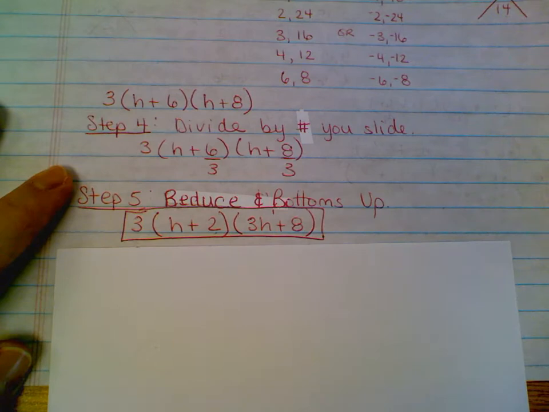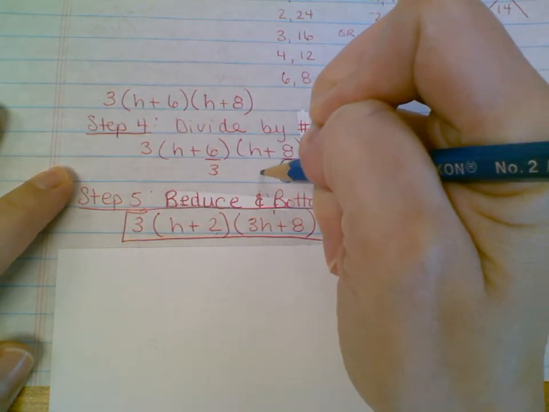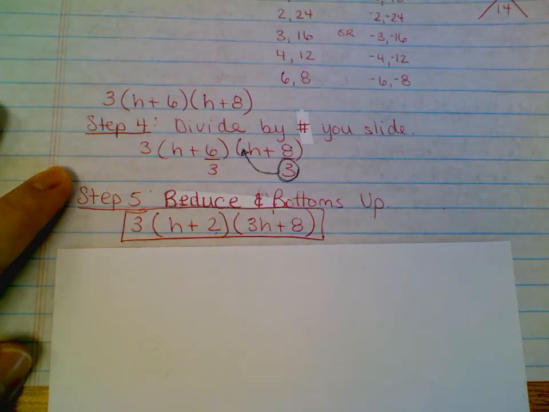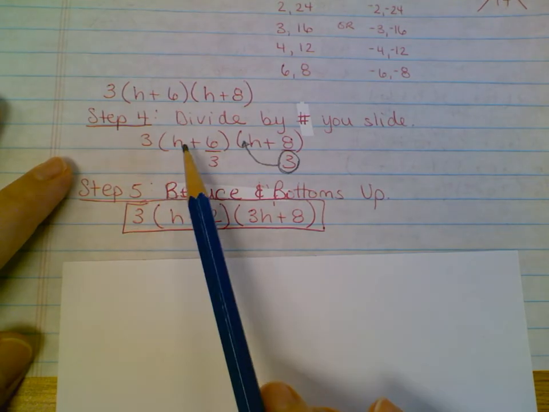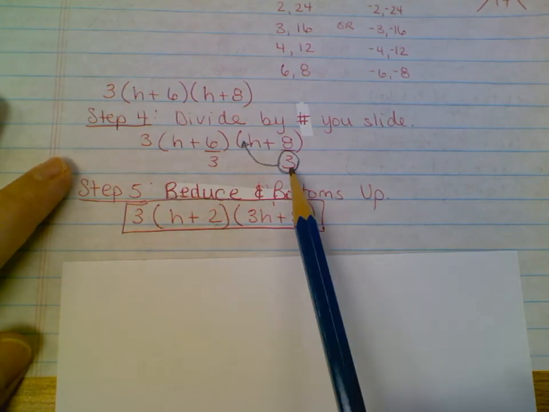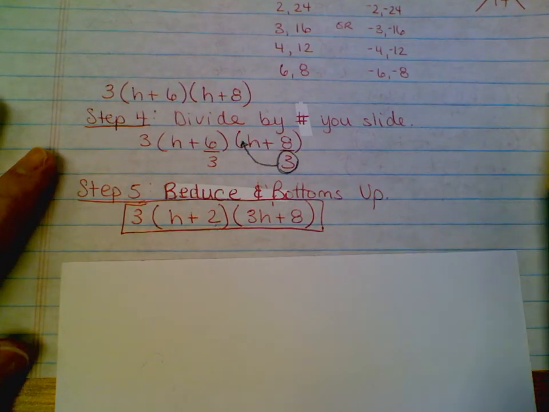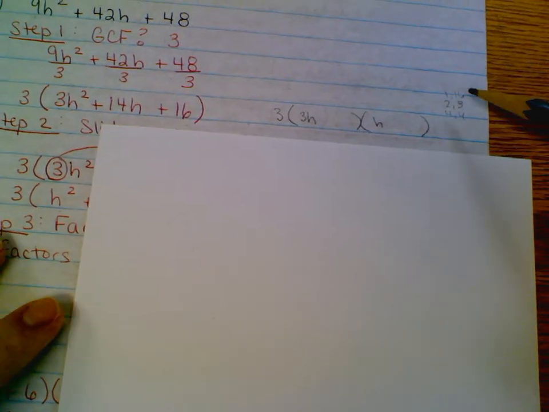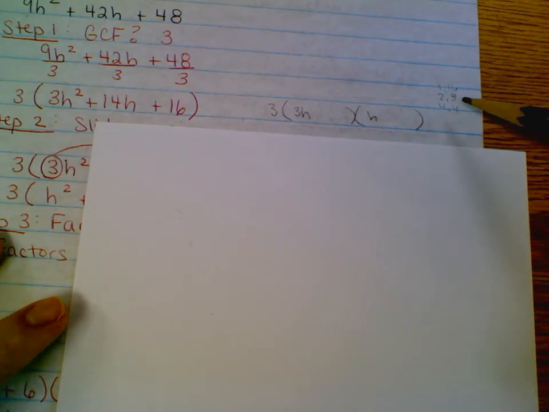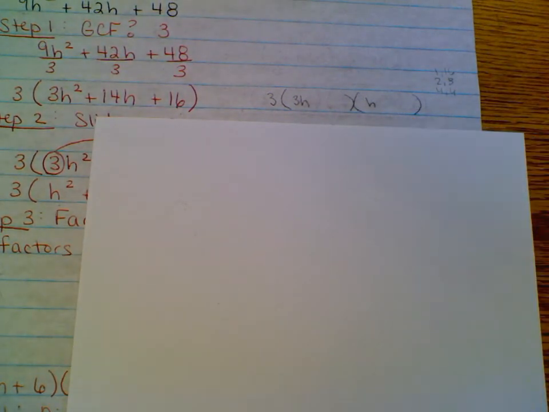So since it did not reduce to a whole number, this bottom of the fraction has to go up to this spot right here. So what that means is my final answer would turn out to be 3 and then my h plus 2, but now I'm going to bottoms up, so I have 3h plus 8. It's a little bit smoother than doing the guess and check, but you could have found the guess and check over here, which would have meant that I just found different numbers for solving it, but you should still come out similar to each other.